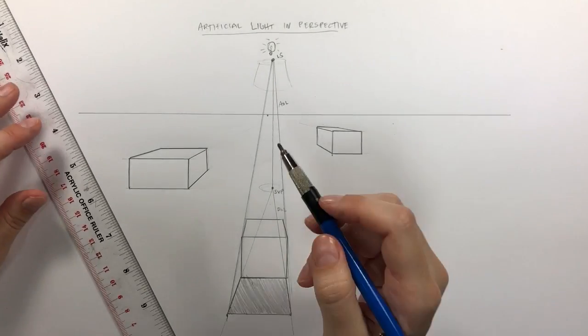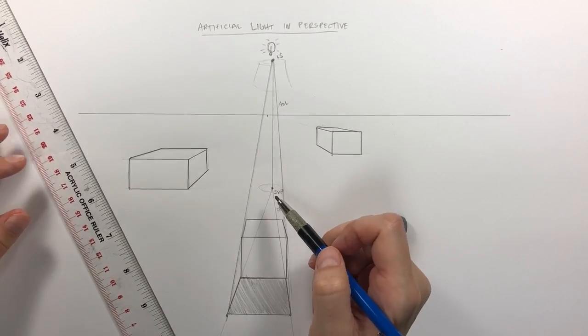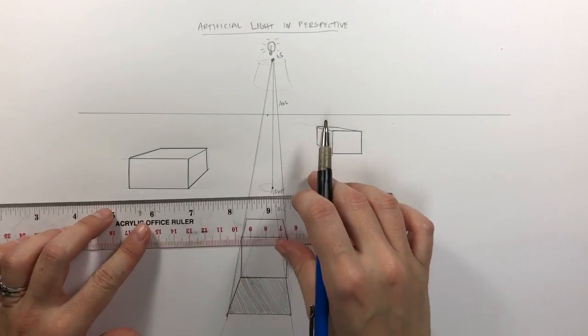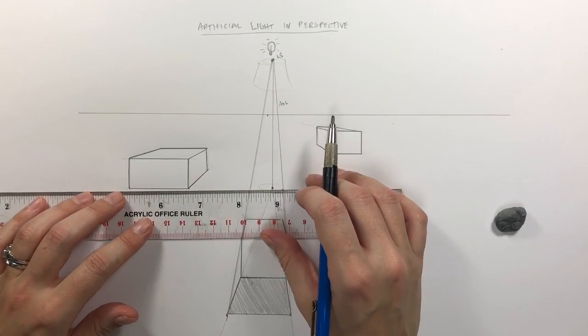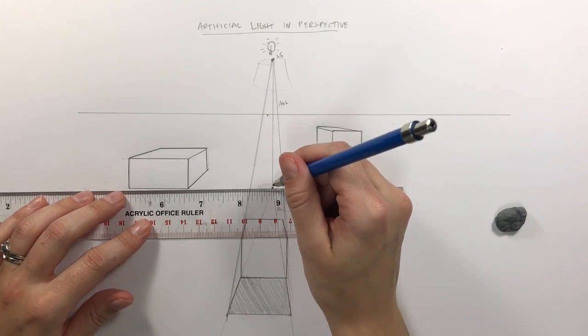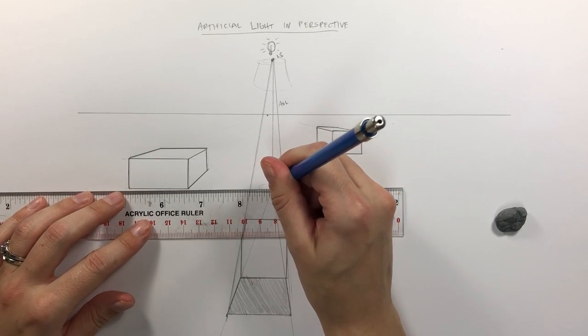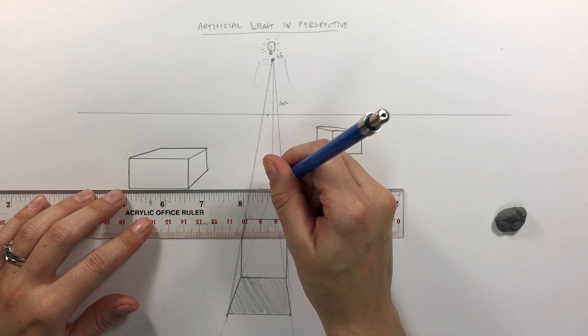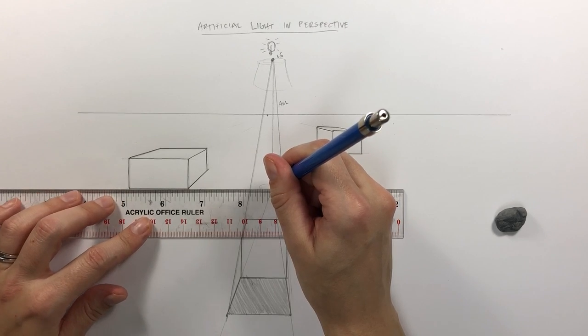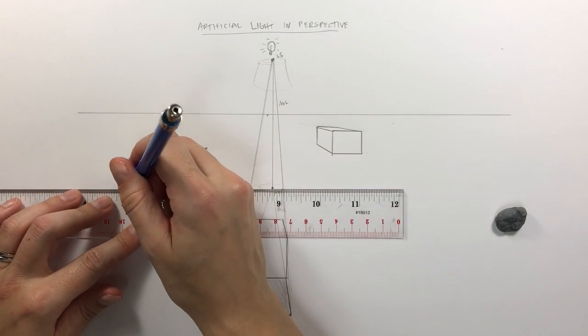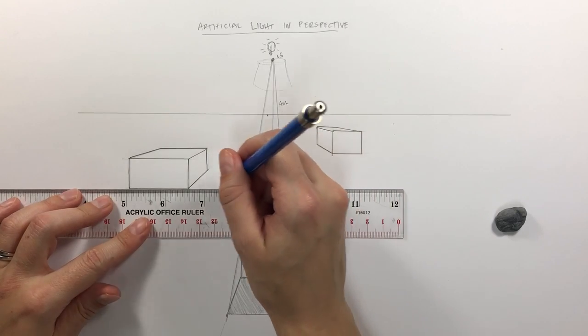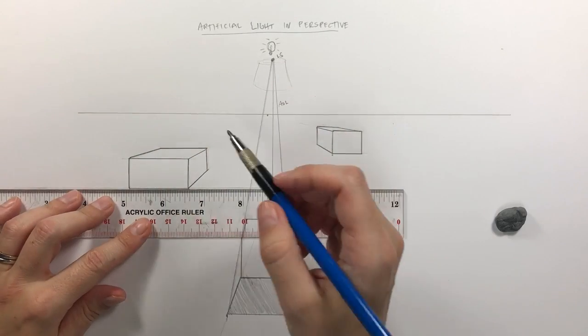Okay, so let's figure out this box here that's right next to our light. We're going to be doing our lines from our shadow vanishing point through the corners. This is basically parallel, lined up with here. So we're just going to go through to that back corner.